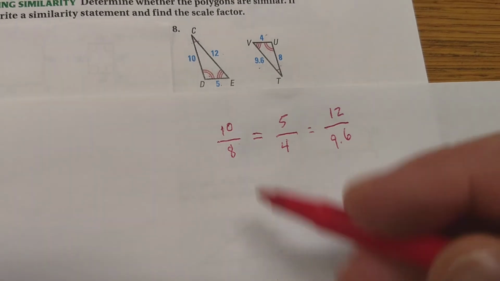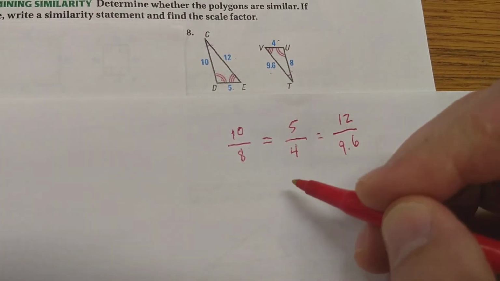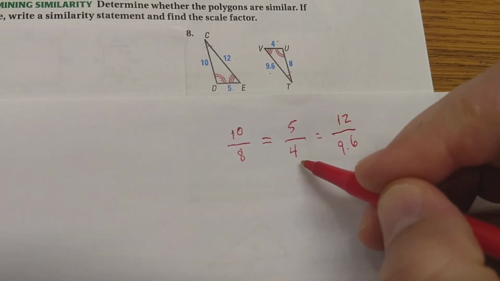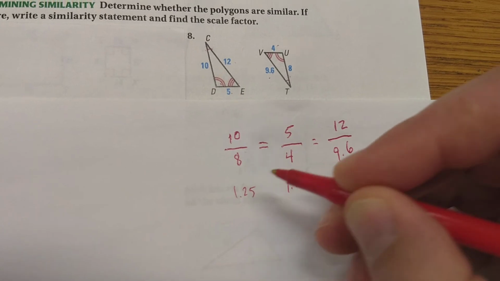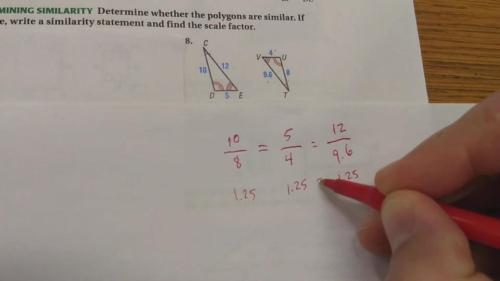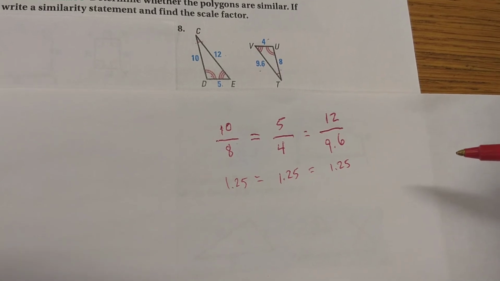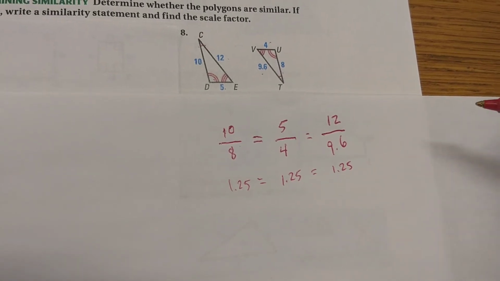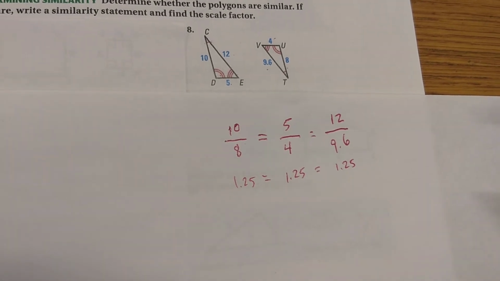And if you want to simplify all of those, I guess you could. You could even turn them into decimals if you wanted to. This is probably going to be the easiest one, where you say, well, that's 1.25, that's 1.25, that's 1.25, if you just divide them. Okay, so those are all going to be the same, which means we've got two triangles that are similar. So now the last thing that we want to do is just write a similarity statement.